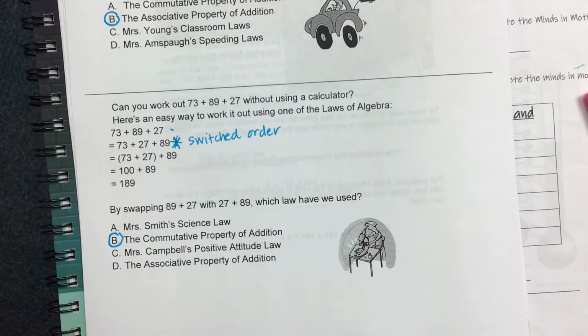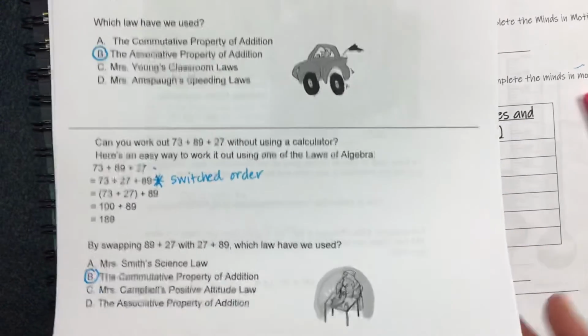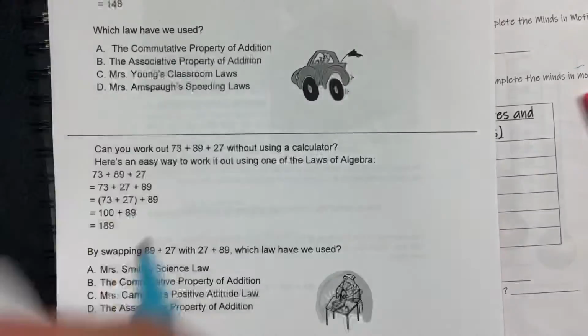Okay? And Miss Campbell's positive attitude law, I like that one because it means to keep thinking, I can do it, I can do it. Okay, turn the page.